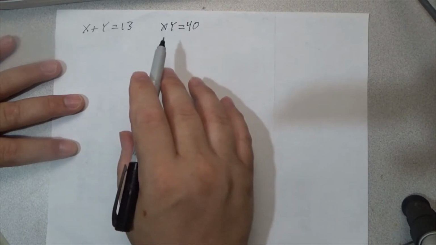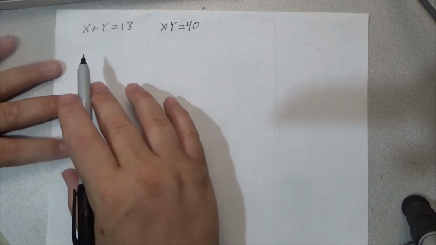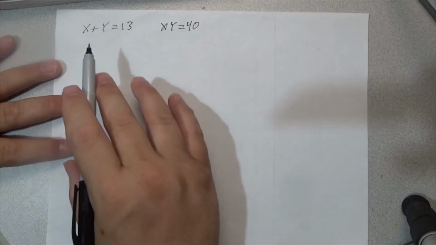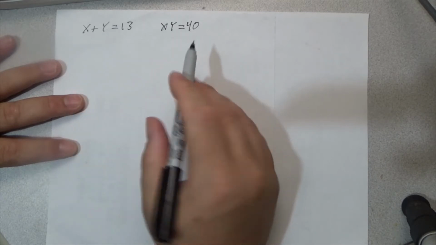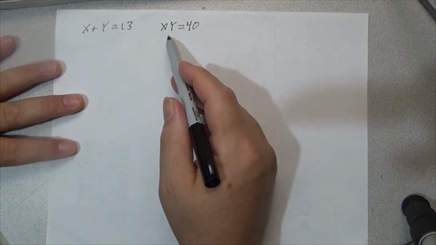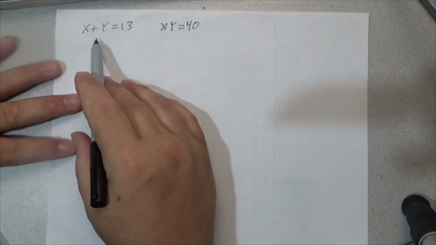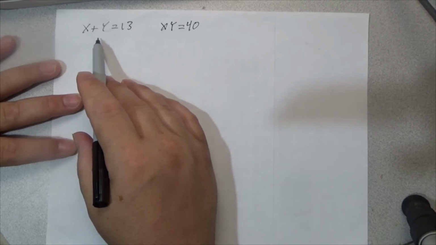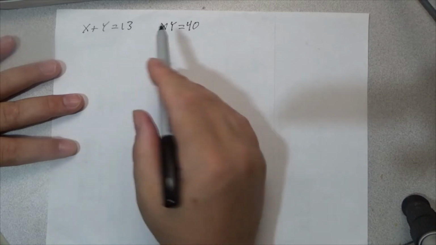So what I'm going to do is pick one of them and solve for it. I can either solve for x or y here, or I can solve for x or y here. That's a tough choice.